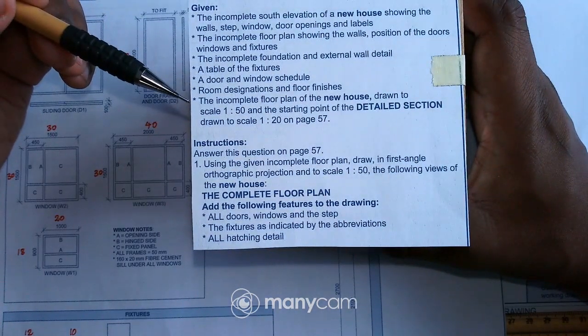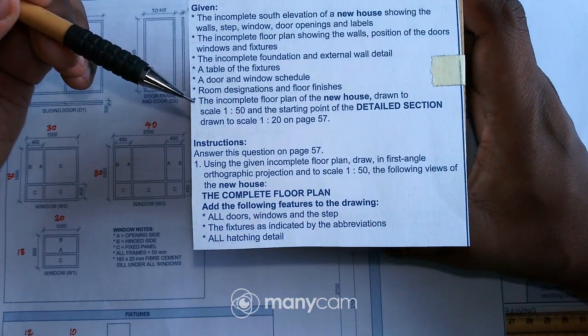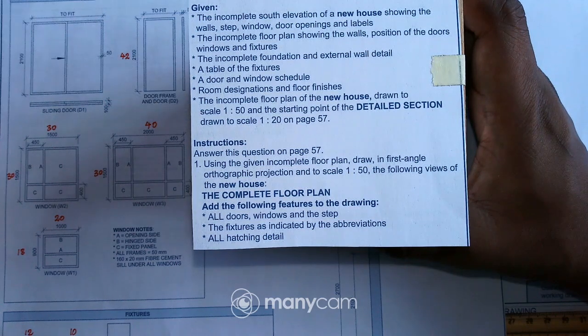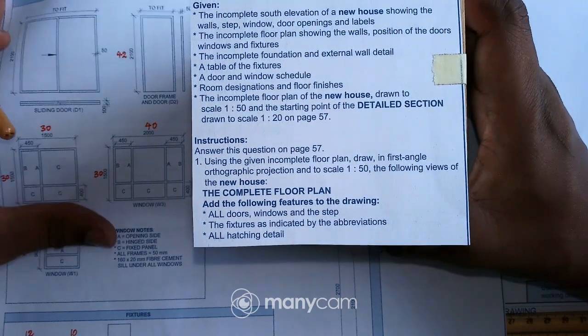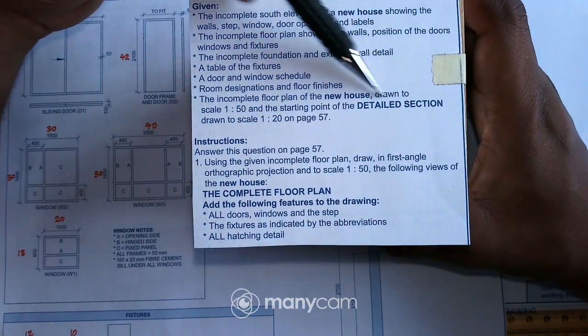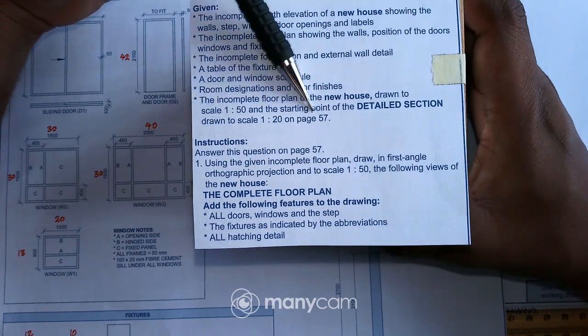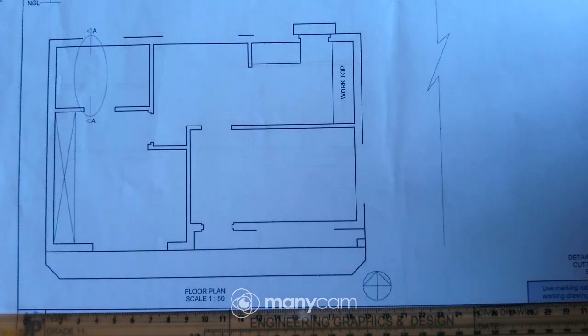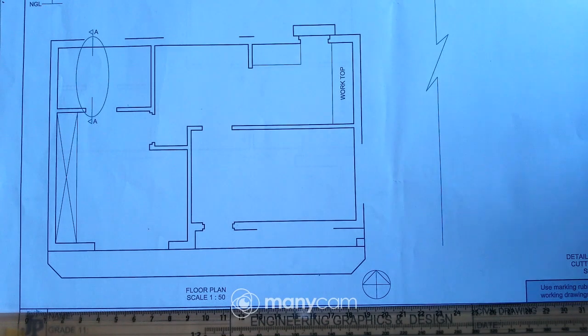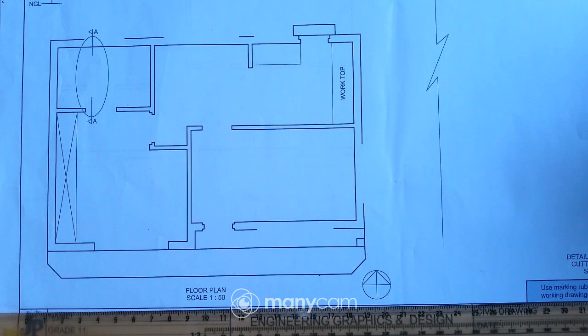The incomplete floor plan of the new house drawn to scale 1:50, and the starting point of the detail section drawn to scale 1:20 on page 57. So page 57 is the answer sheet. So as you can see on the screen, we are given an incomplete floor plan. That means we'll have to add the features and all the things that we are required to add.